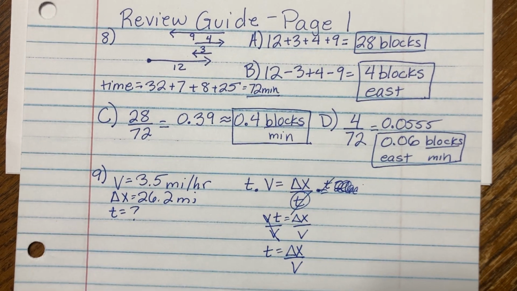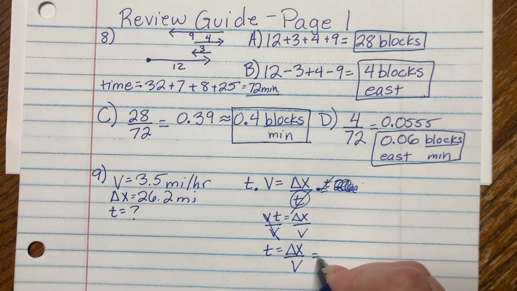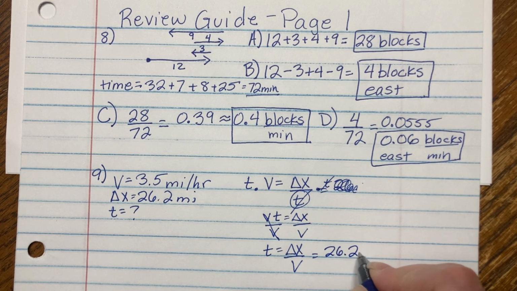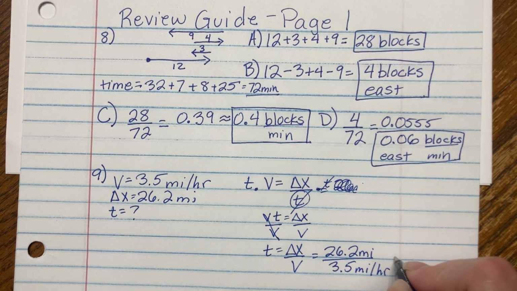Now I can plug in. So now I do 26.2 miles divided by 3.5 miles per hour. Miles are going to cancel. You end up with something over hours, which flips your hours on the top.